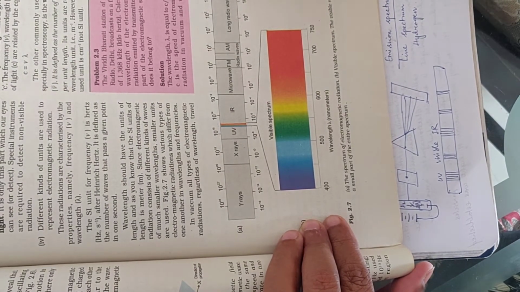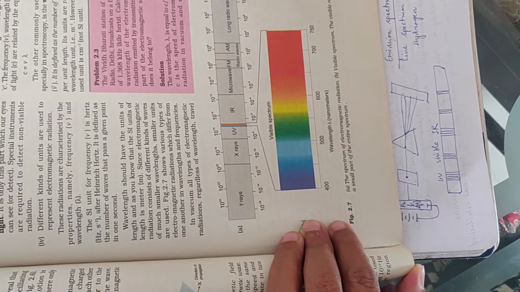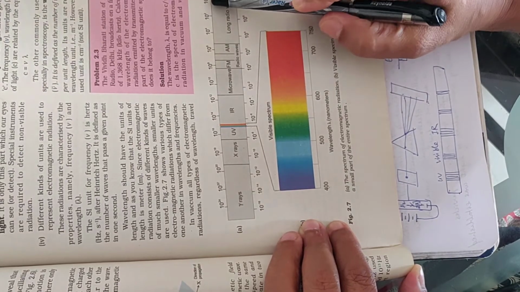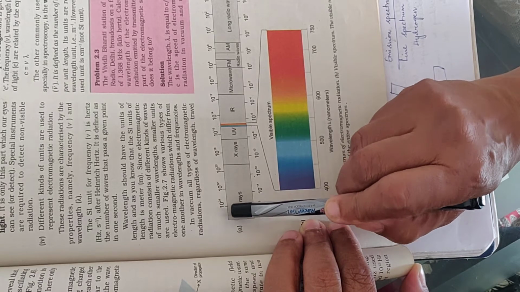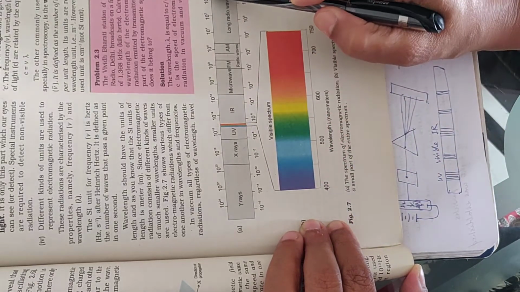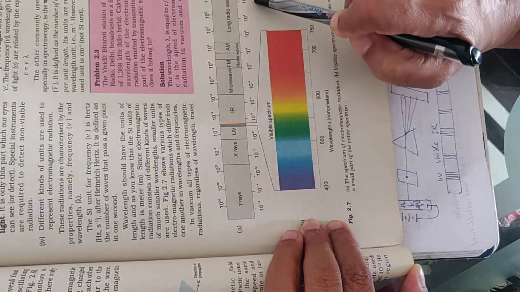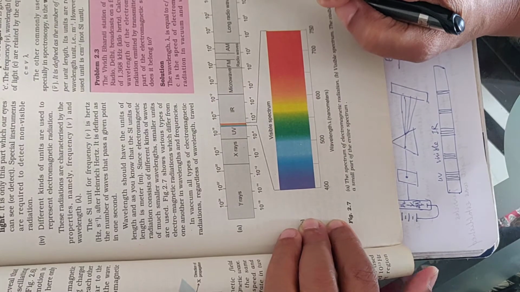Frequency is measured in hertz, and wavelength is measured in meters. Now you see here 10 power 9 to 10 power 24, that means decreasing order of frequency, and here you will find 10 power minus 16 to 10 power 8, that means increasing order of wavelength.